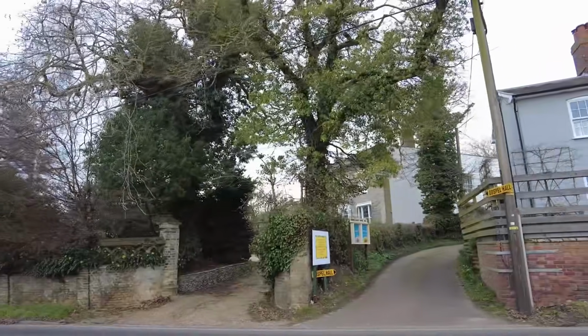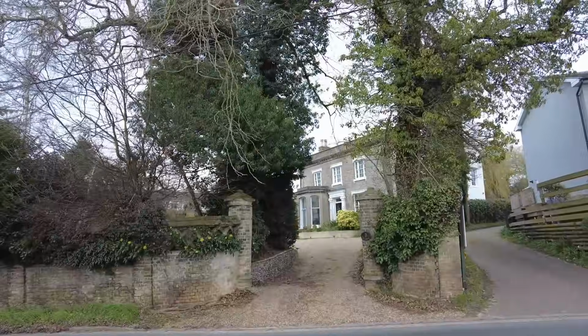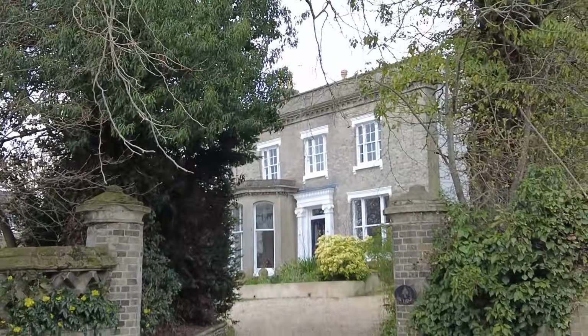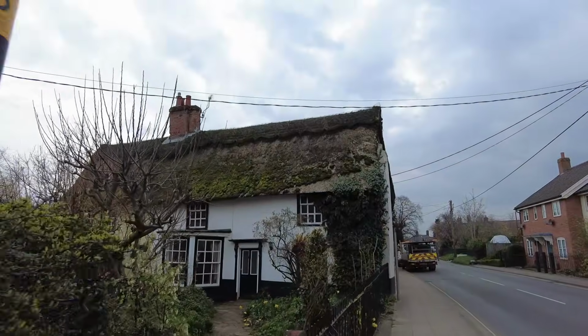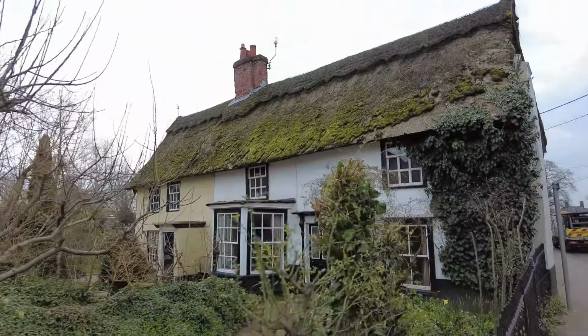Look at that, it's a beautiful building, isn't it? Oak Lodge. Look at that, it's lovely, isn't it? All the moss and stuff on the roof. That's a beautiful house. Absolutely gorgeous.